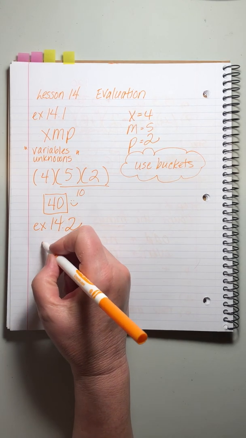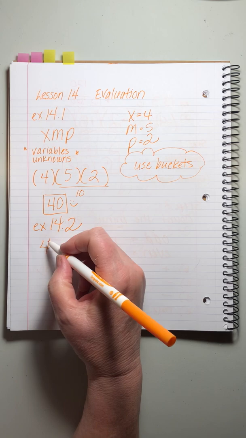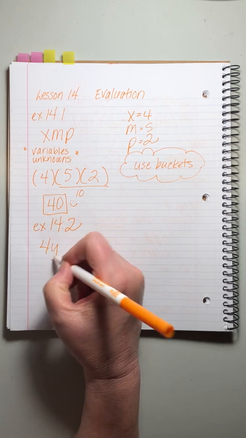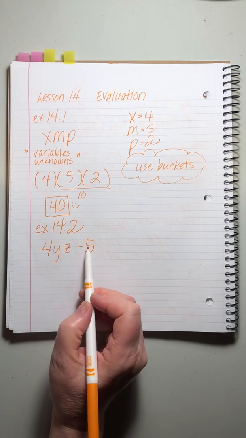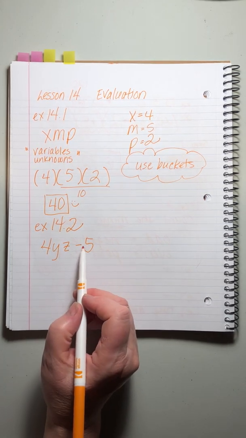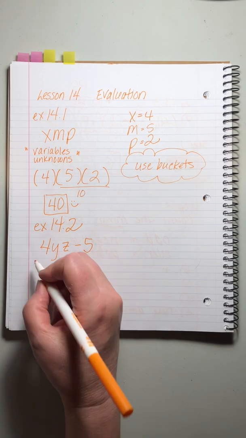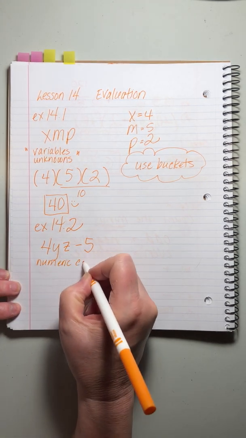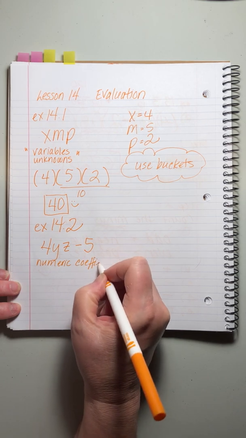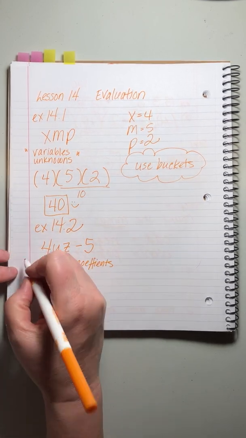Okay, this time we have some numeric coefficients, or constants, mixed in. That's one way to describe these numbers.